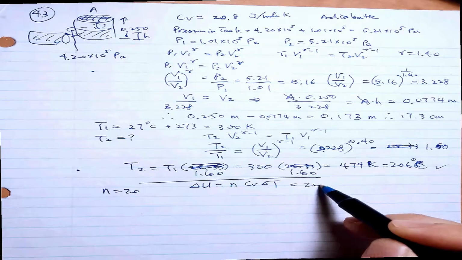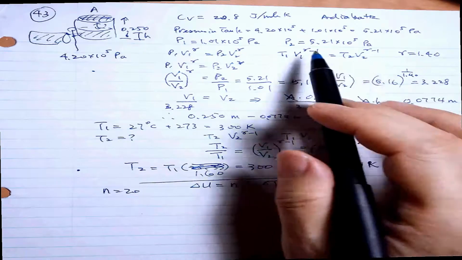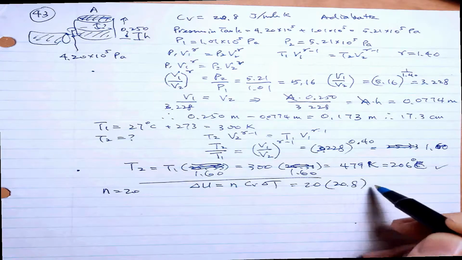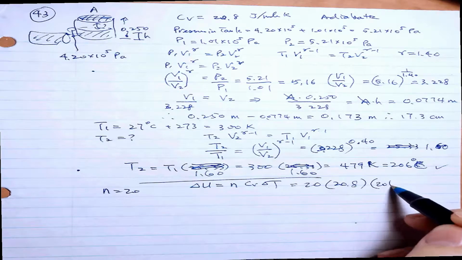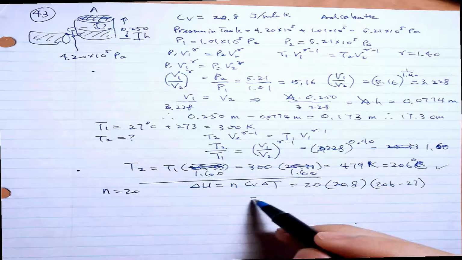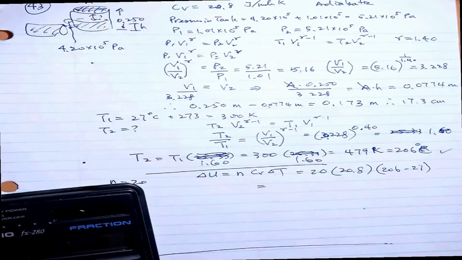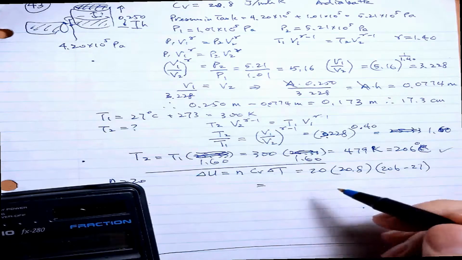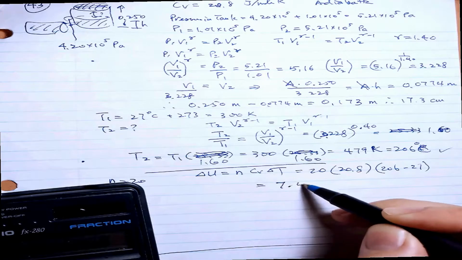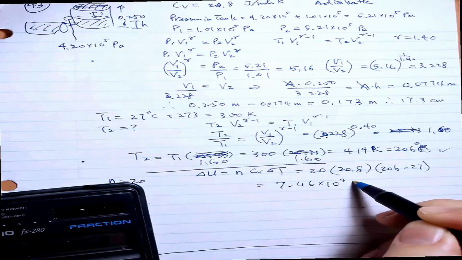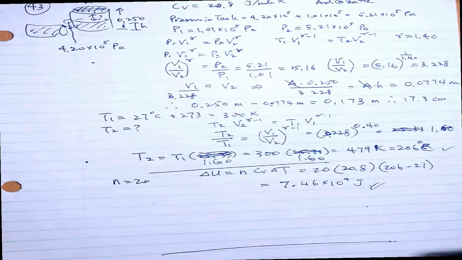And we have figured out that n is 20. Cv, we were told, is 20.8. Change in temperature is 206 minus 27, times 20.8 times 20 moles. So I get 7.46 × 10^4 joules. And that's correct. So that's how you do 43.